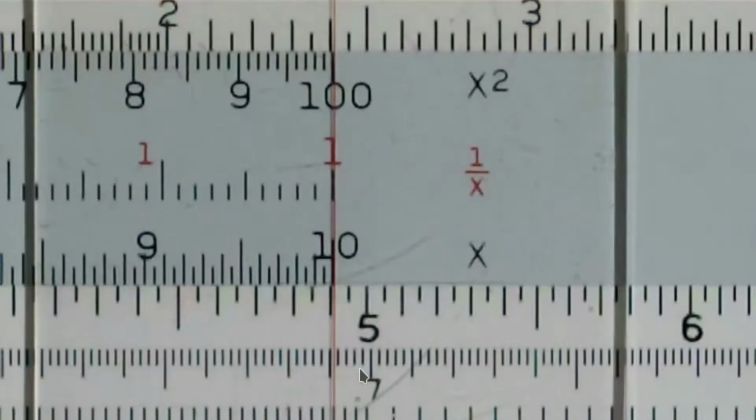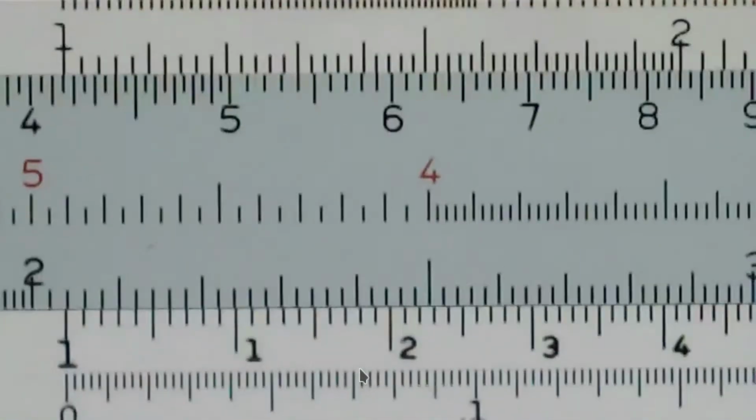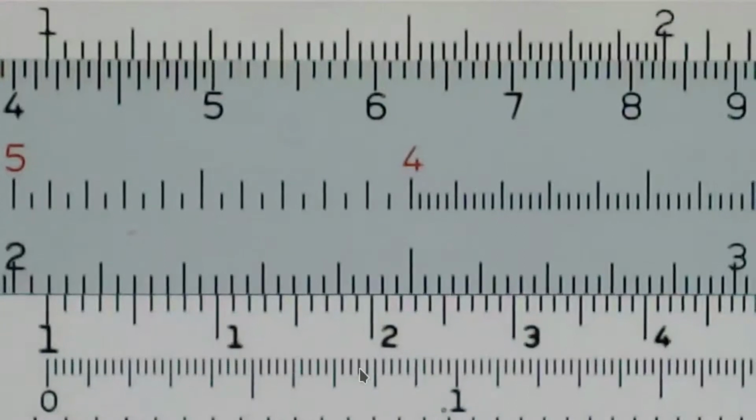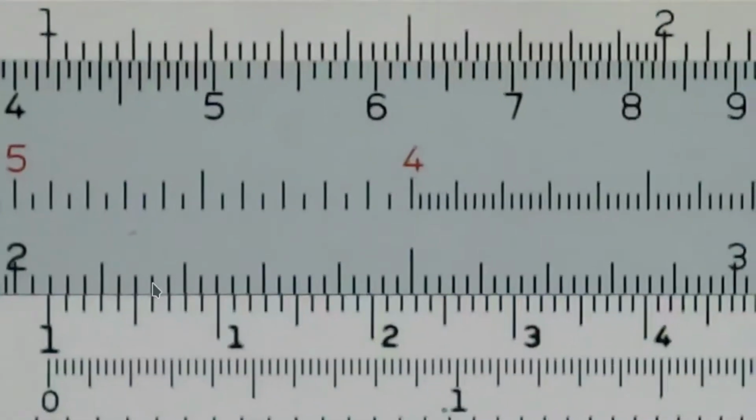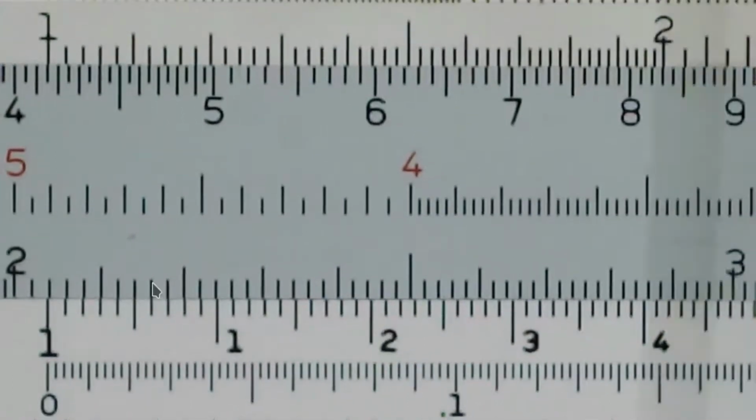Good enough. And then we multiply that by 216. So that's 216,000.